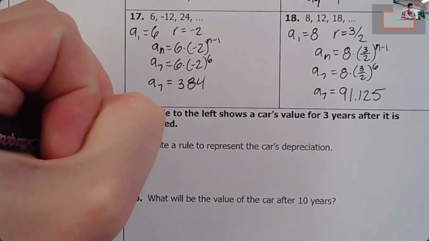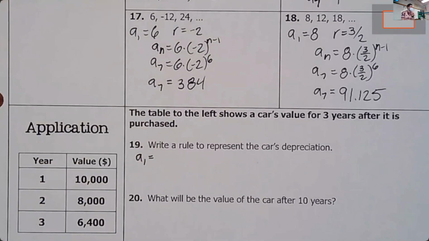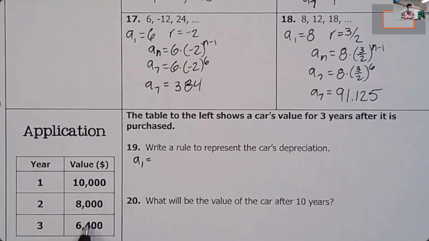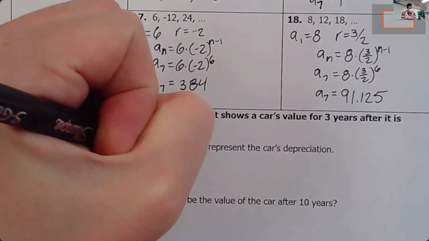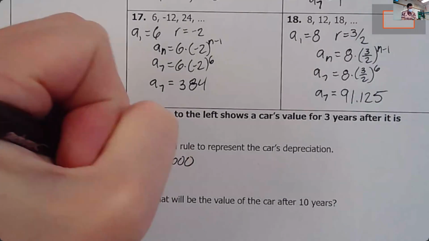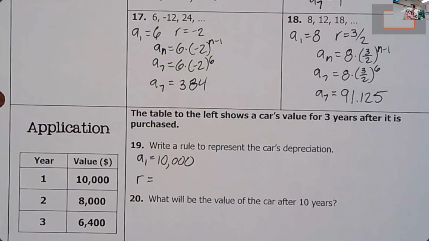What does A1 equal? 10,000. Yeah, so these are our sequence terms here. So A1, 10,000. And then we need the common ratio. So you take the next value and divide by the previous value. So what's that? 4/5, yeah.